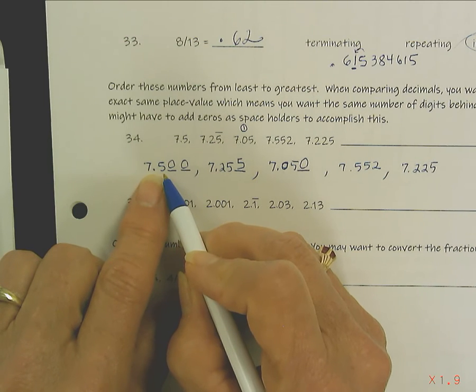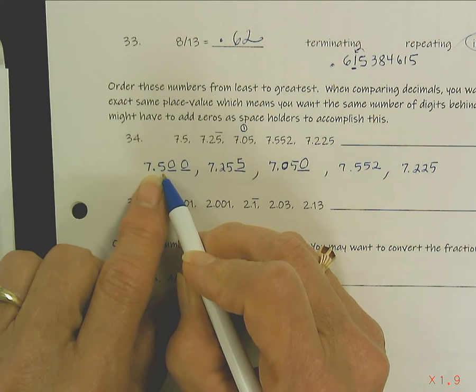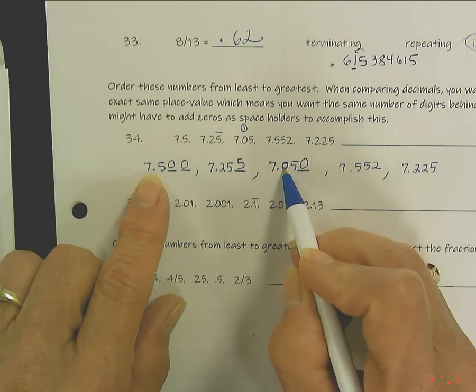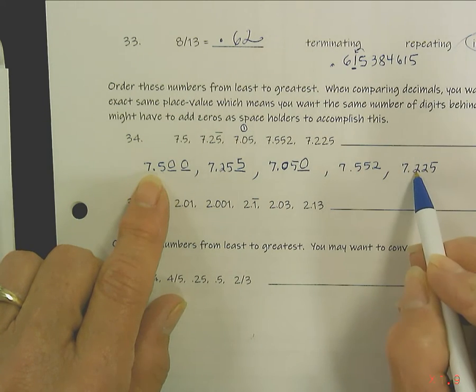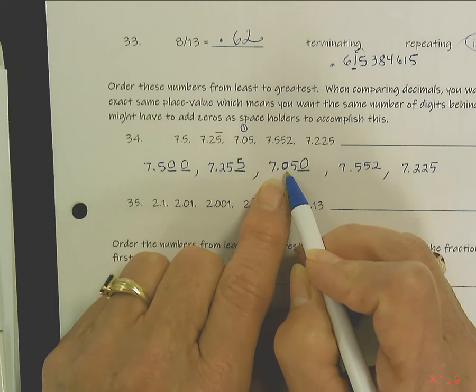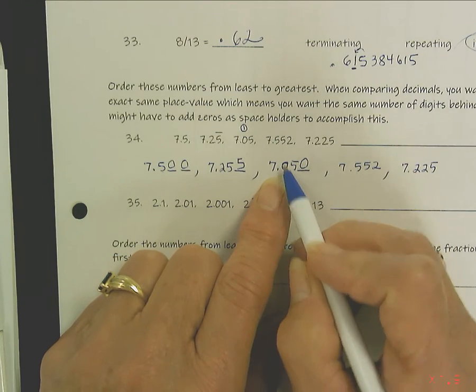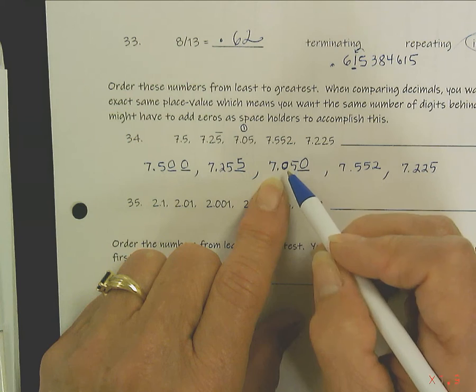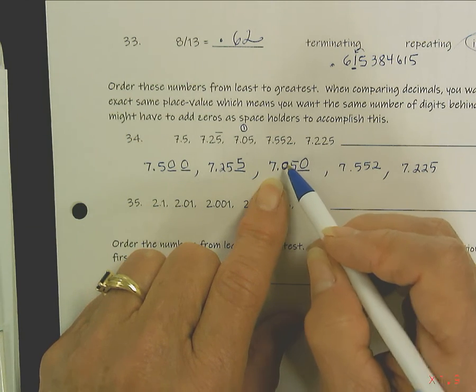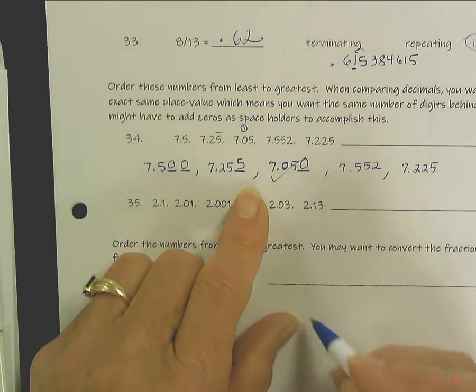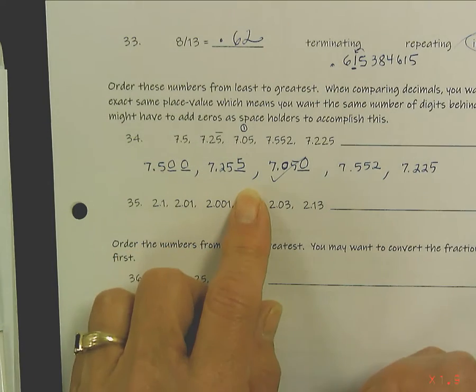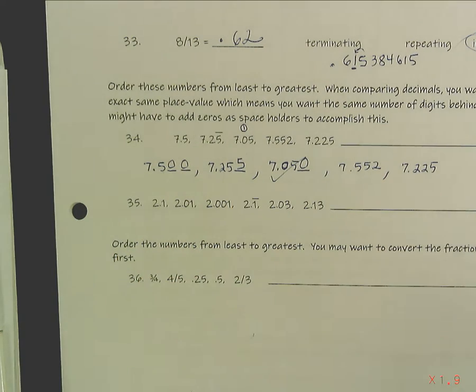I'm looking at the tenths place. I'm just going to explain again. There's a 5, a 2, a 0, a 5, and a 2. The smallest number I said was right here, 0. So that one right there, 7.05, that's the smallest number, and that one's been used up. I'm going to put a check mark over it. Do you understand? Any questions about how we figured out that was the smallest?